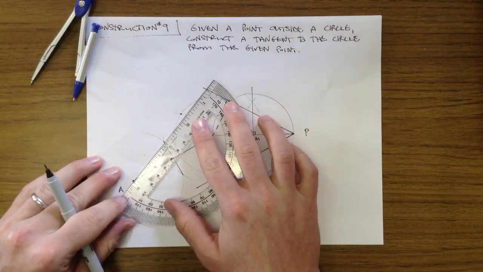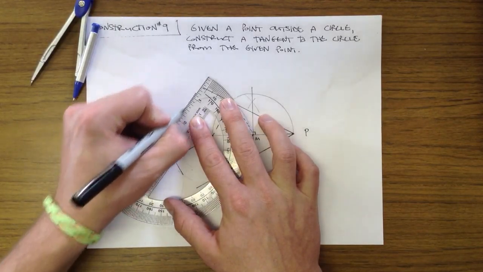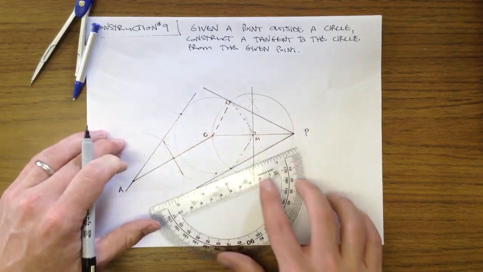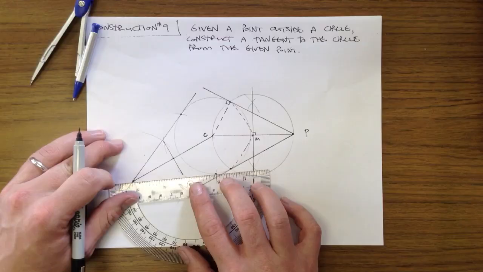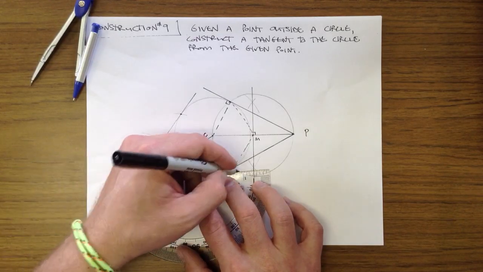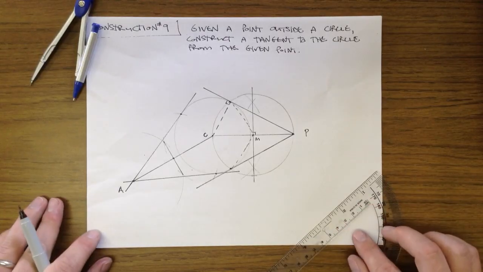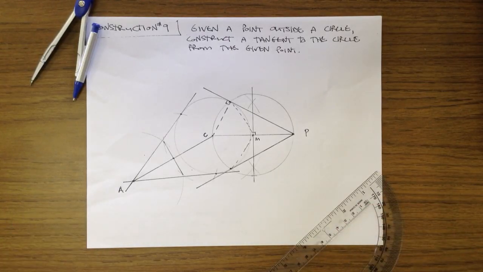So connecting A to those points, you should be able to draw the tangent segments from point A to the circle. And those lengths should be congruent to each other. So that's how you draw a tangent to a circle from a point outside of the circle.